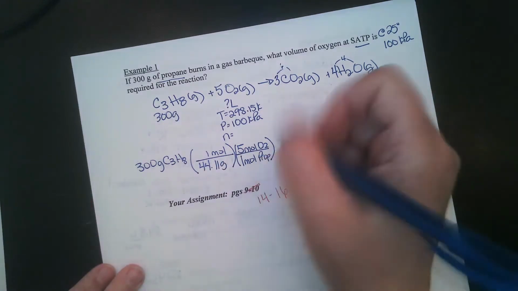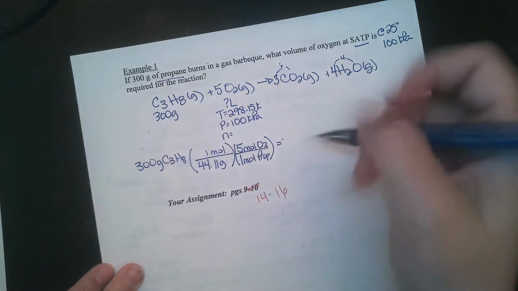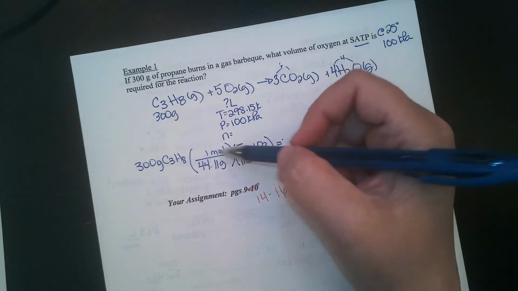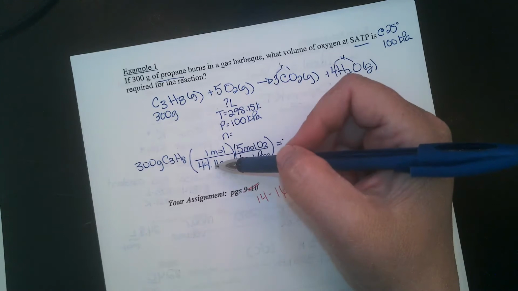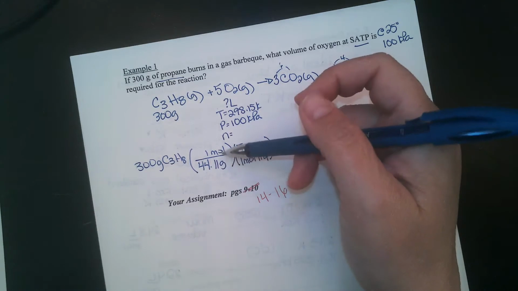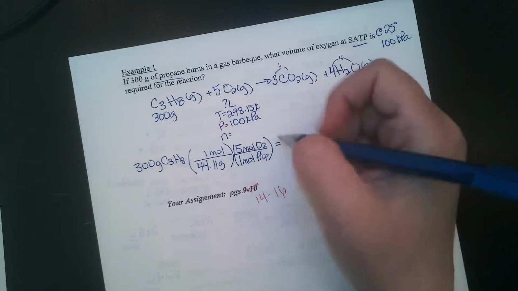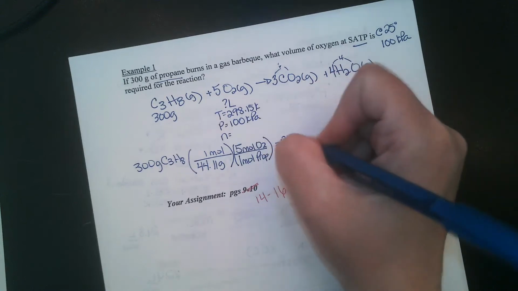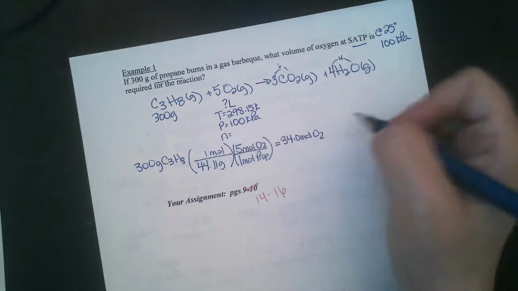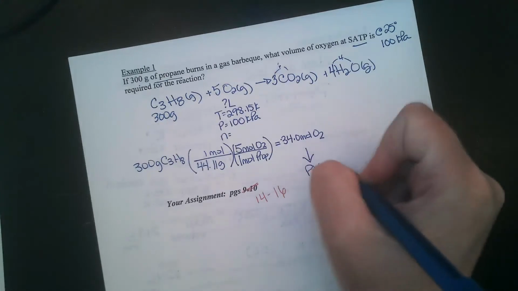Now that I'm in moles of O2, this is a good place to stop. So 300 grams multiplied by 1 divided by 44.11 gives us 6.80 moles of propane. When I multiply 6.80 moles of propane by 5, I get 34.0 moles of oxygen.